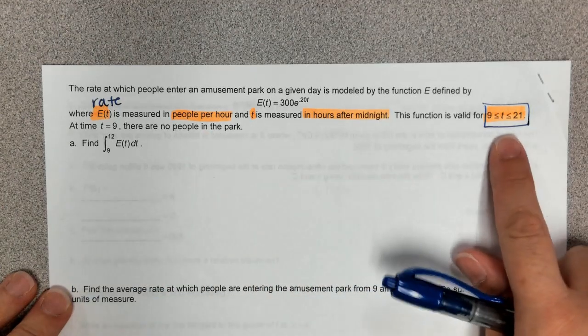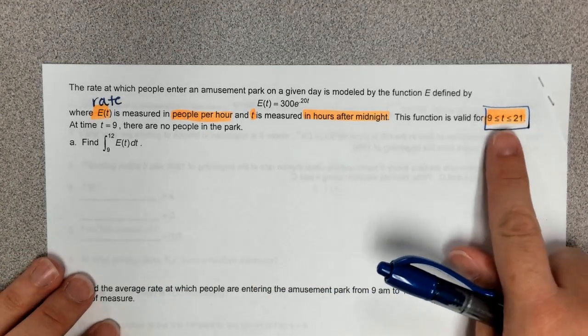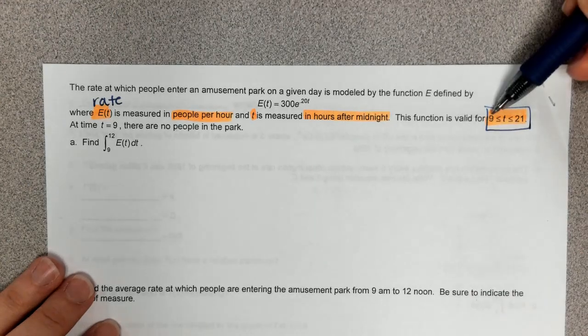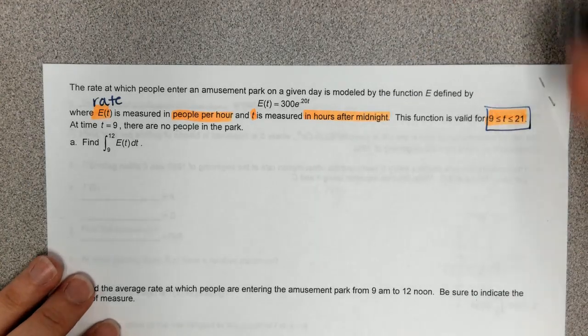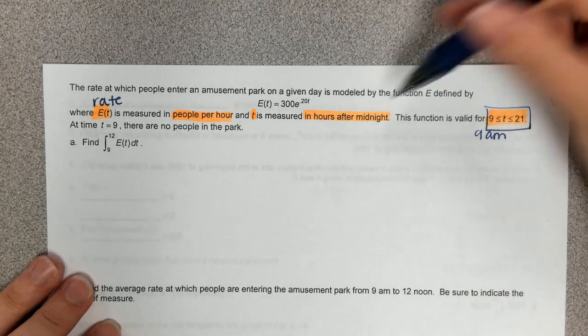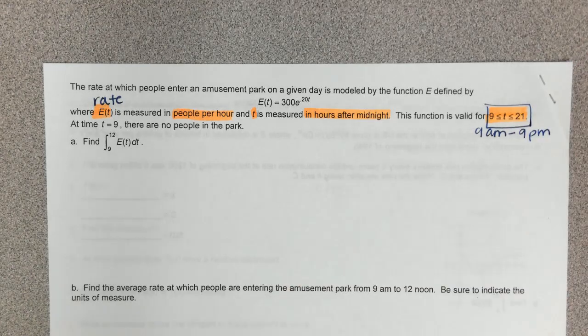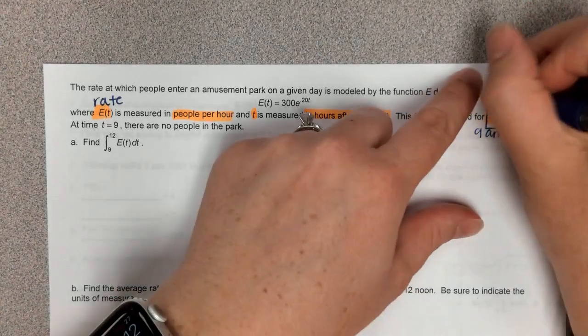So first of all, if this problem is only valid for t from 9 to 21, what does that mean? 9 hours after midnight would be 9 a.m., and 21 hours after midnight would be 9 p.m. So t has to be between 9 a.m. and 9 p.m. Basically, those are the park hours.